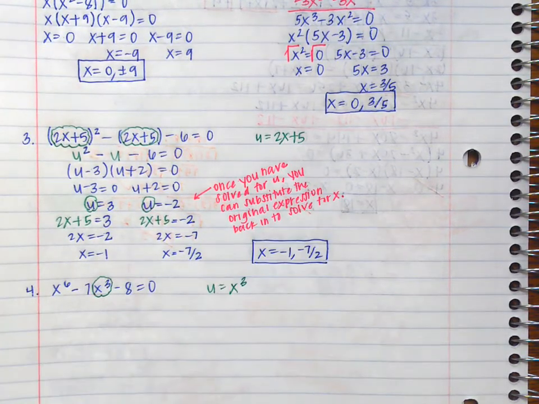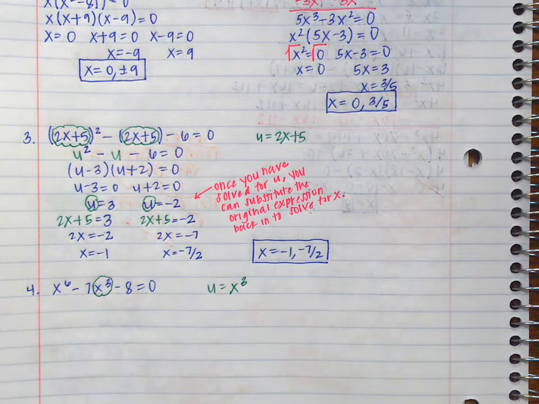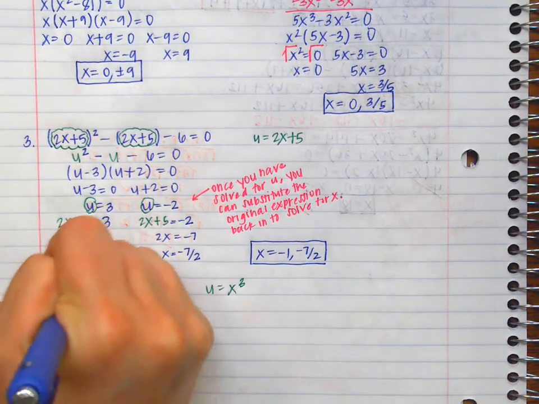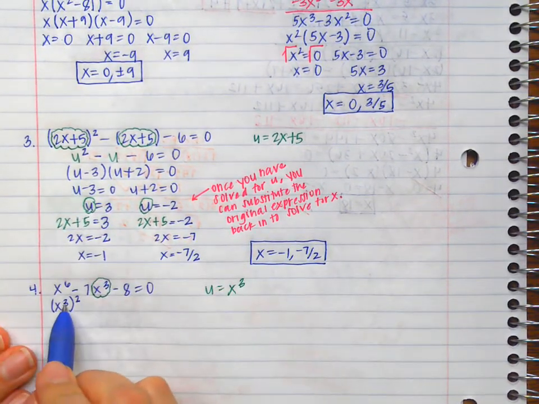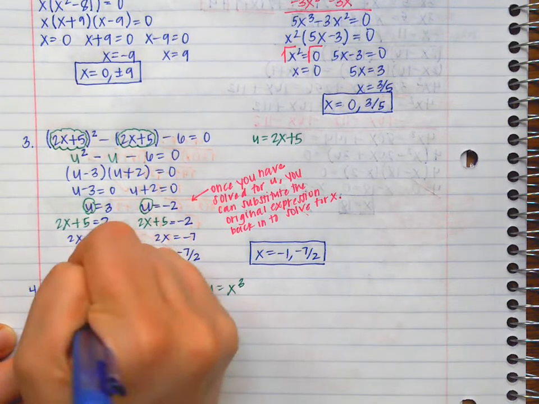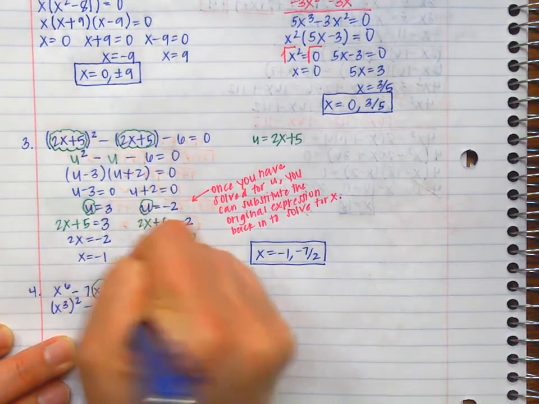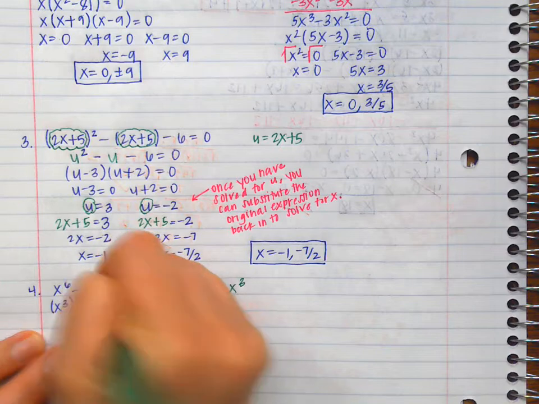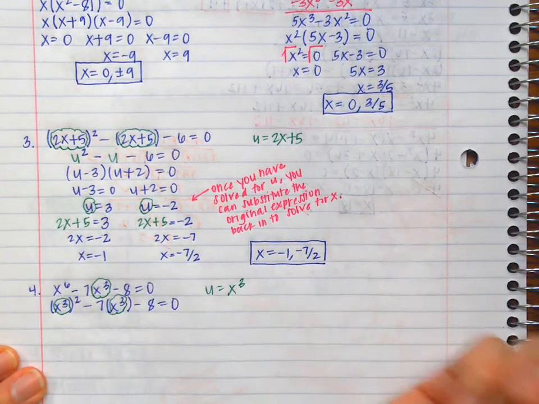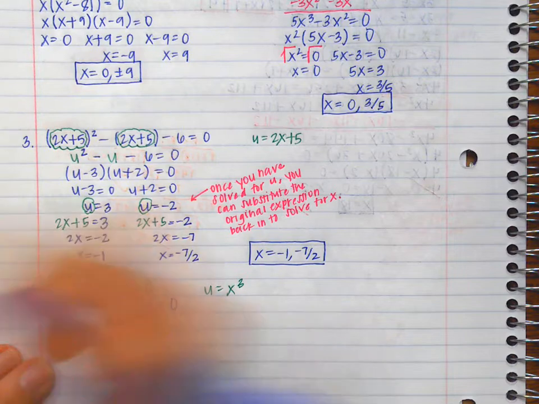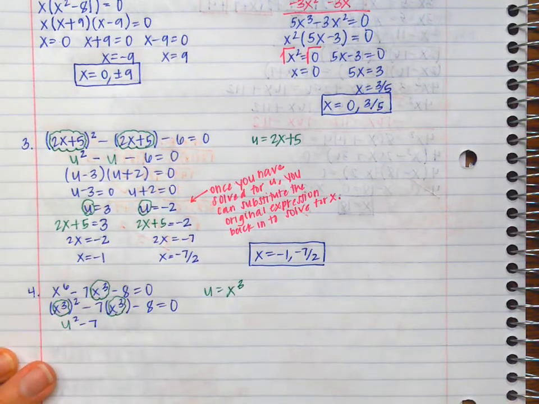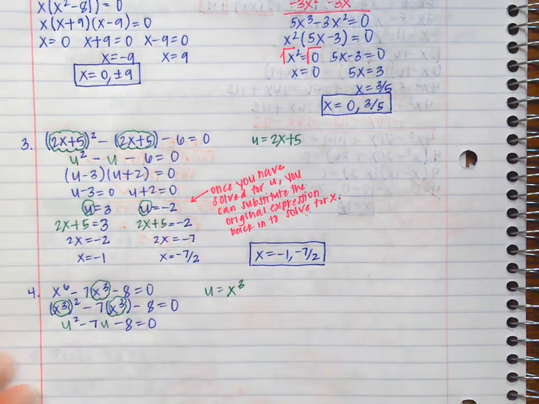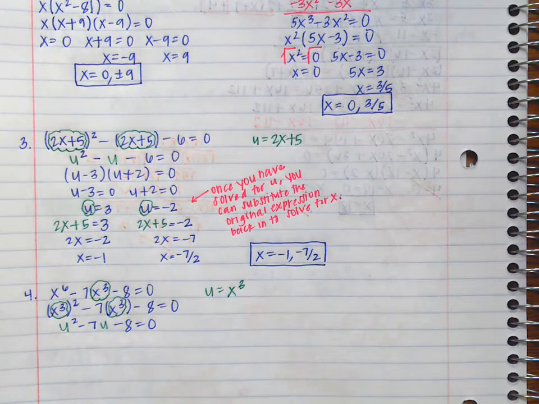Now, again, like here, let's think about this. X to the 6th, well, how can we rewrite that as x cubed? Well, that's really x cubed squared, because 3 times 2 is 6, which gets us x to the 6th. And this is 7 times x cubed minus 8 equals 0. So that's why we can use that U substitution here and here. So we can rewrite it as U squared minus 7U minus 8 equals 0.